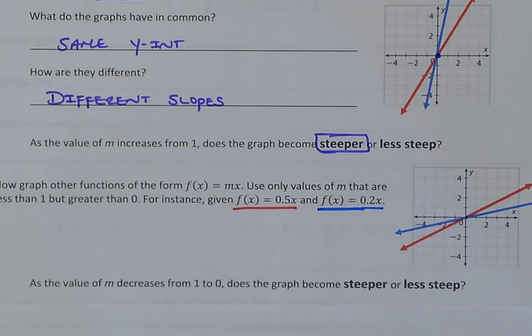Is my graph steeper or is it now less steep? Well, if we look at our lines from the red to blue line, the line got less steep because the value of m, the number in front of x, decreased. So as m increases, your graph gets steeper. As m decreases, your graph gets less steep.